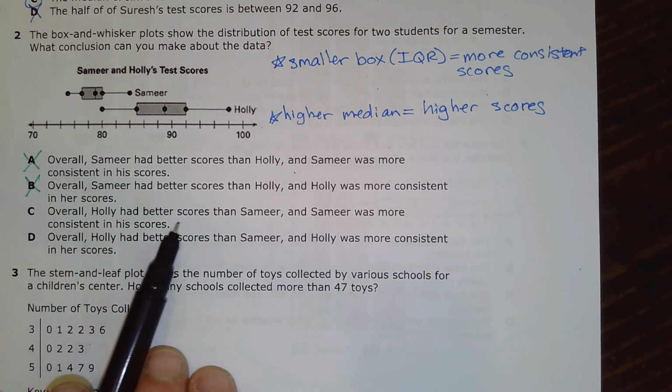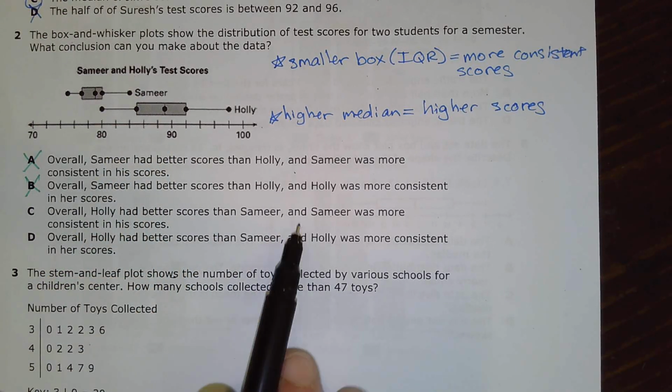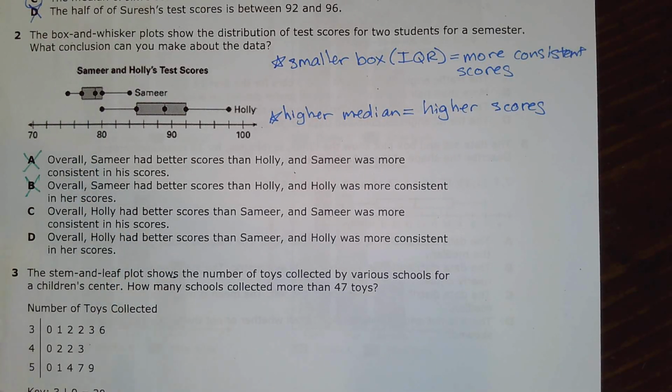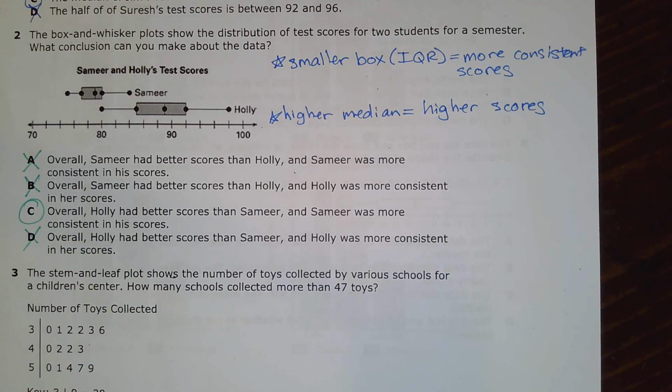C says overall Holly had better scores than Samir. Okay, she had a higher median, so we know that's true. And Samir was more consistent with his scores. Well, he has a smaller box, so we know that's true. C is going to be the correct answer there.